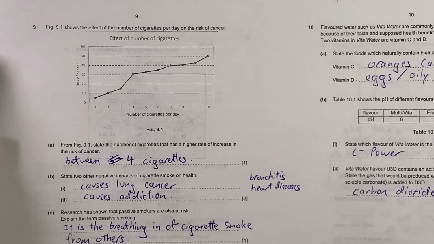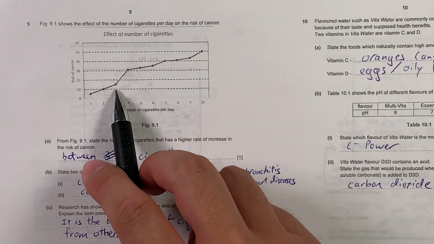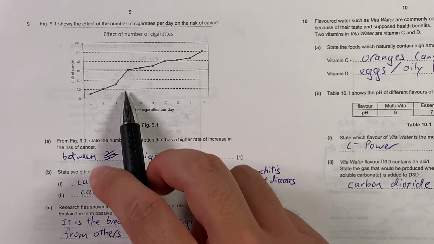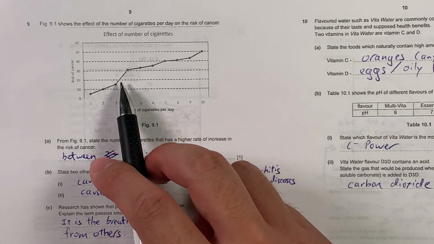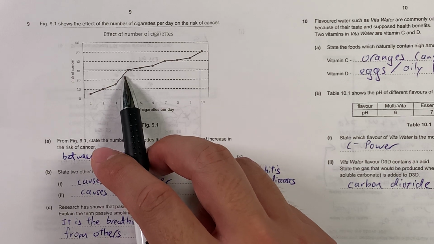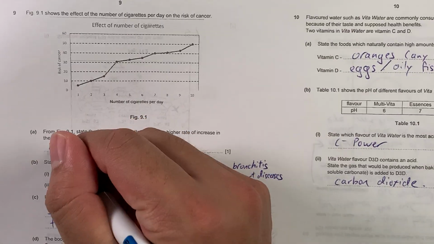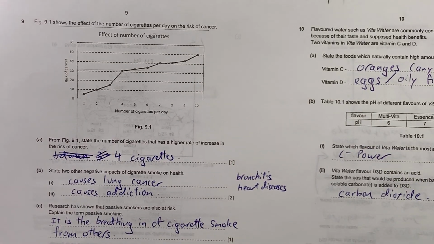Okay, next question, question 9. Again, refer to the graph to answer the question. Which number of cigarettes has a high rate of increase in the risk of cancer? If you follow the graph, notice that after 3, when it becomes 4, the risk of cancer suddenly jumps by almost double. So 4 cigarettes is the answer, not between. 4 cigarettes is the answer.